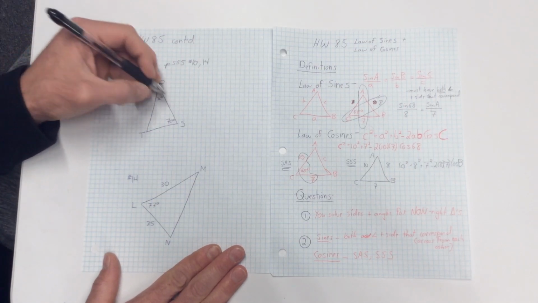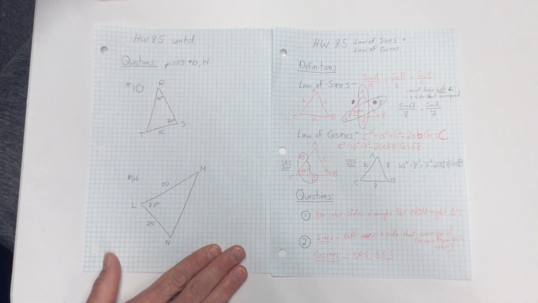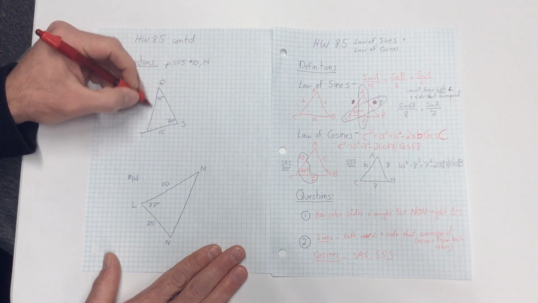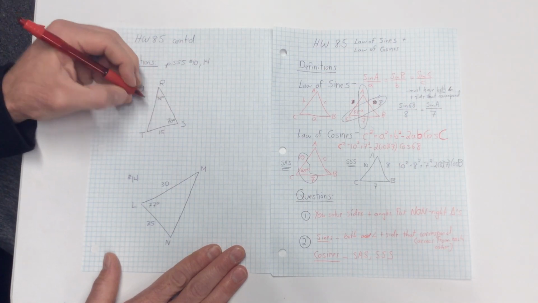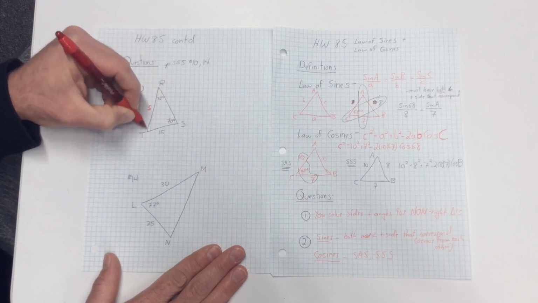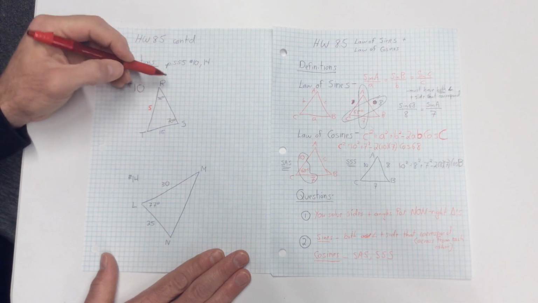We know that this is 15. And we're trying to find RT, this distance here. Now, again, I don't like the way they say RT. I like learning that if this is angle S, this is side S. So I'm just going to call this side S, but it's the same as RT that they're asking us to find.